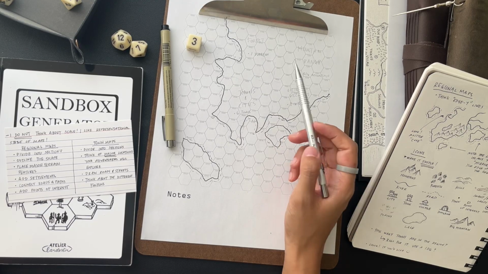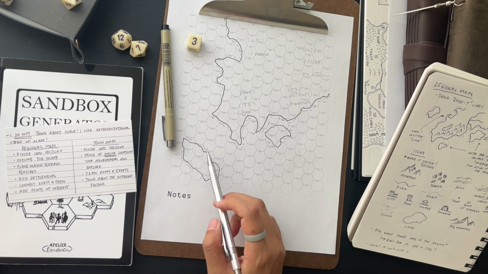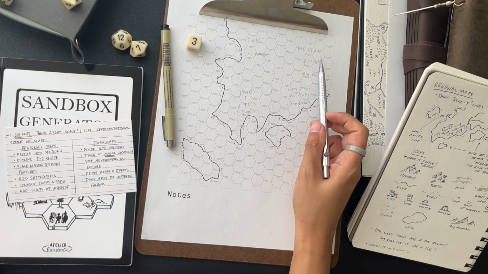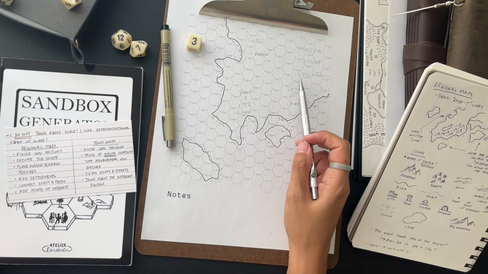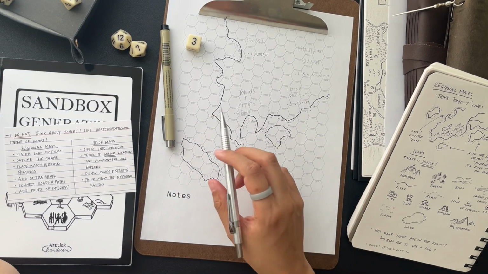Maybe the adventure can revolve around that dungeon, or we also haven't explored these areas yet. That'd be really cool. And then here a mountain range, and there's going to be 1 big mountain over here, which could possibly be another dungeon to explore.